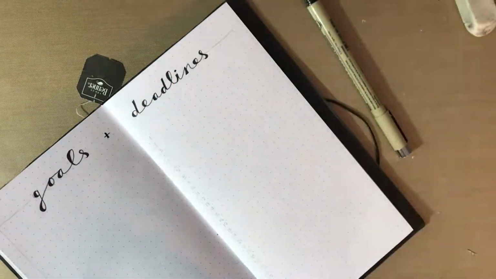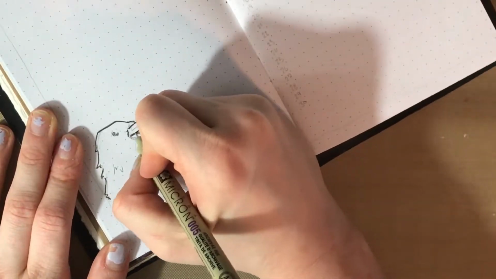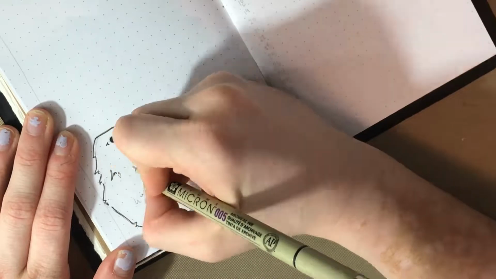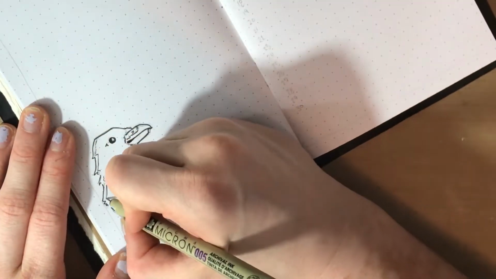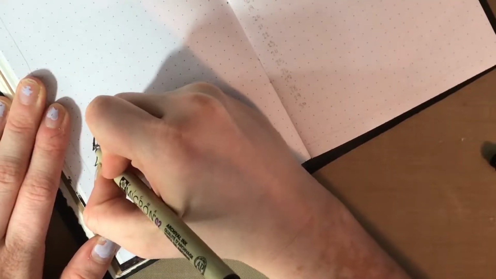However, that's kind of why I'm doing these Plan With Me videos, so I can kind of document my progress in a sense. And in order to finish off the deadlines page, I simply wrote the numbers 1 through 30 to kind of represent each day of the month so that I could have a place to write down my deadlines that wasn't on my calendar.